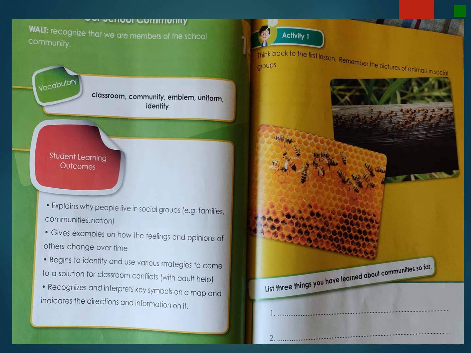So in this lesson, you will recognize that we are members of the school community. Me, you, and if your brothers and sisters are also in the same school, we all belong to the same school community. So that is what we'll be learning about. Keywords: classroom, you know what a classroom is. Community, you know now, a group of people. Emblem, you will learn what an emblem is. Uniform, you know what a uniform is. You wear a uniform to school. And identity, which we just learned.